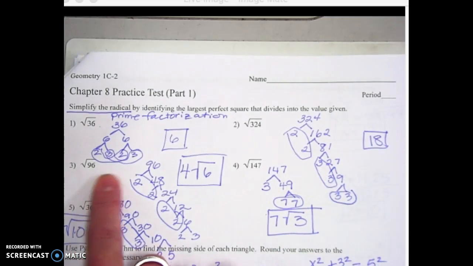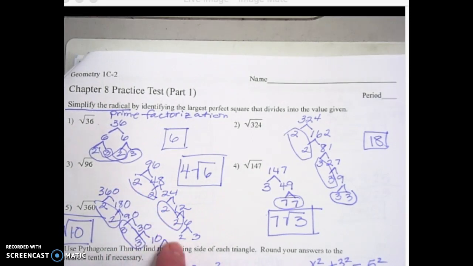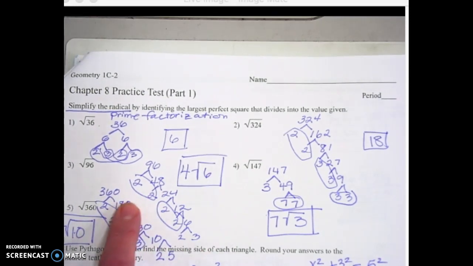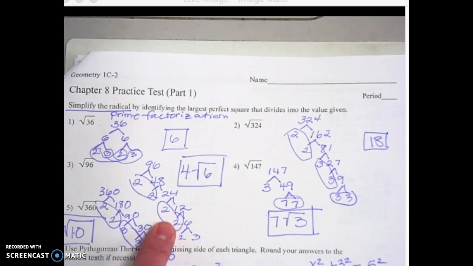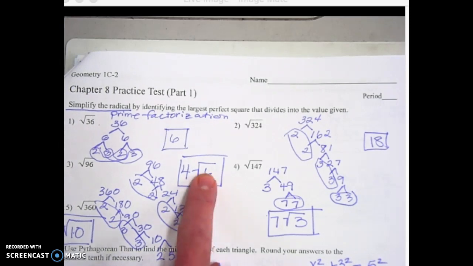Number 3, you're going to do the prime factorization of 96, which is 2 times 2 times 2 times 2 times 2 times 3. One of these 2's comes out. One of these 2's comes out. They multiply to get 4. And then you have a 2 and a 3 left inside. They multiply to get 6.